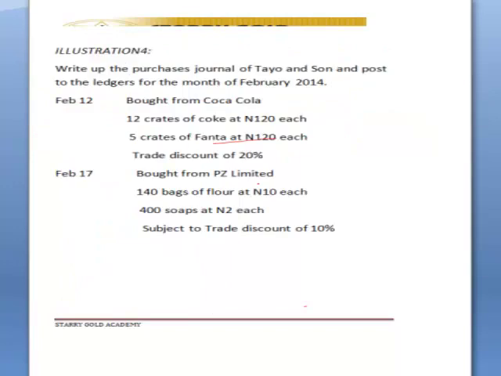That will give us a total sum of 5 times 120, that is 600.